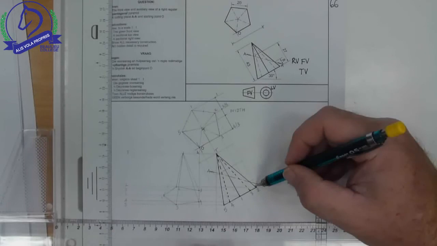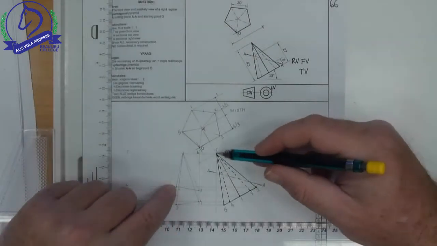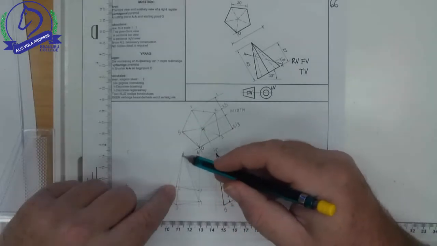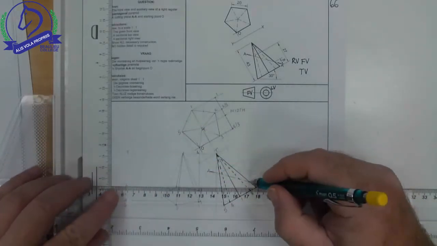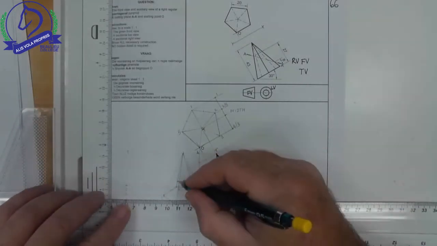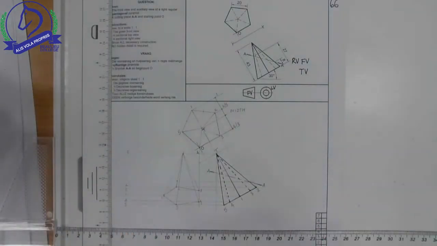Here is point 2, so I would go to point 2, going up to the top, and that gets cut at this point. So I need to project that line to cut this line going up to the top of the pyramid.